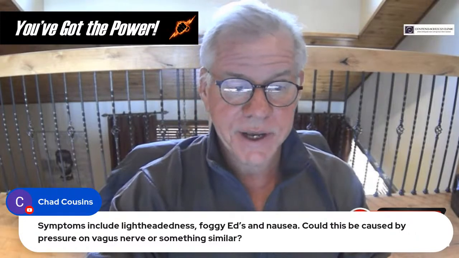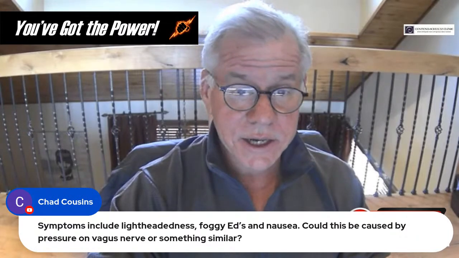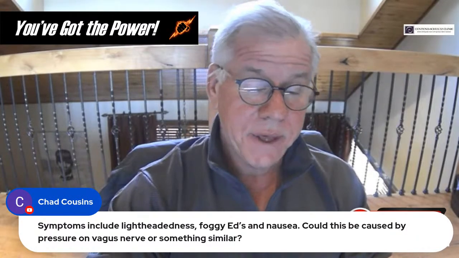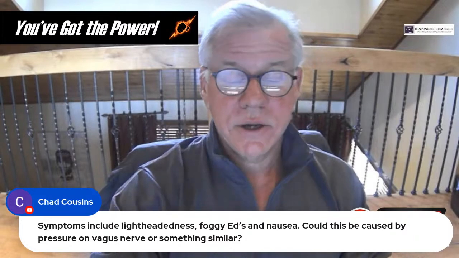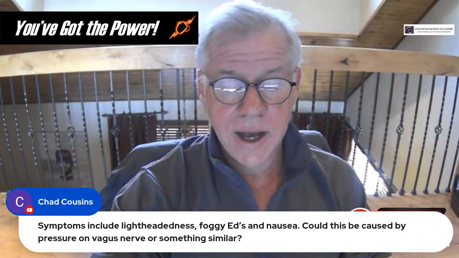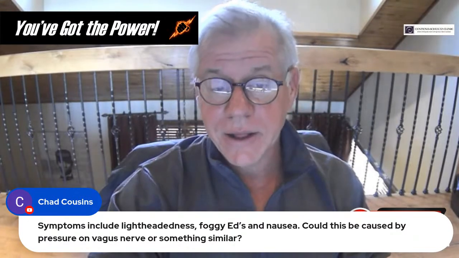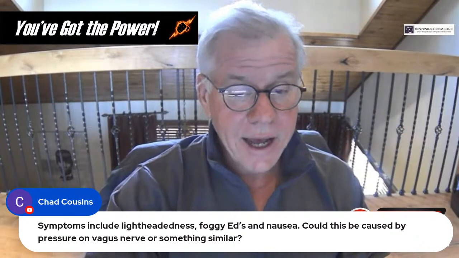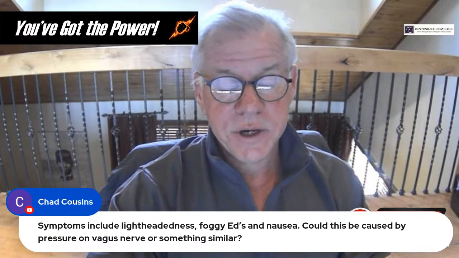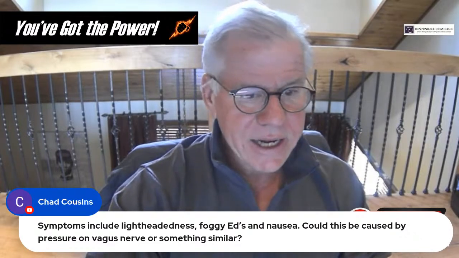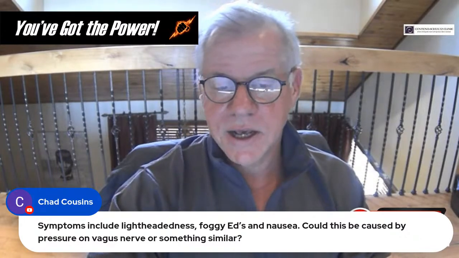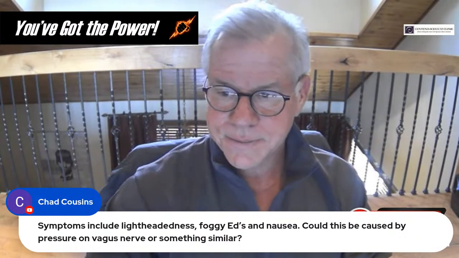I mean, one of the things, because the lightheadedness and the nausea would be the upper neck. So upper neck joints. Another thing in the differential could be a vestibular problem if there's a dizziness or imbalance component. If not, then not. As far as pressure on the vagus nerve, that wouldn't be a leading cause for lightheadedness and nausea.